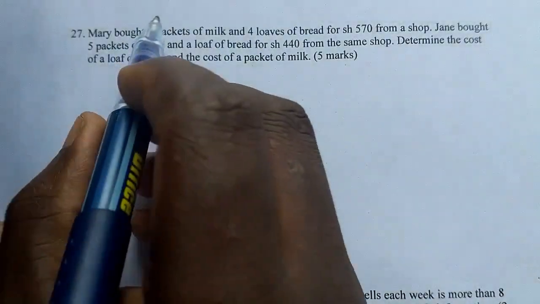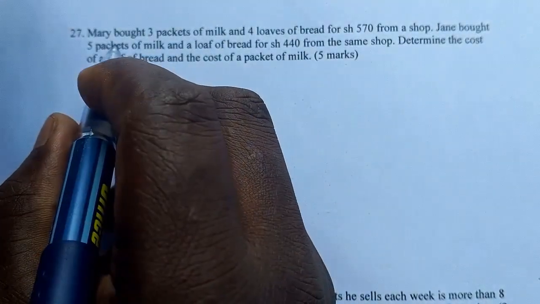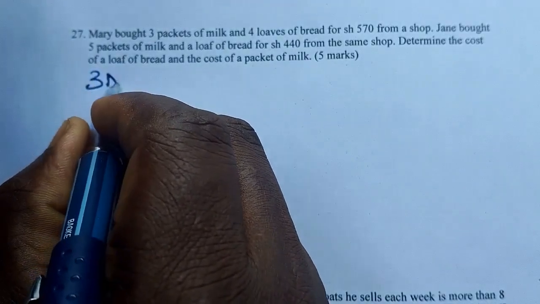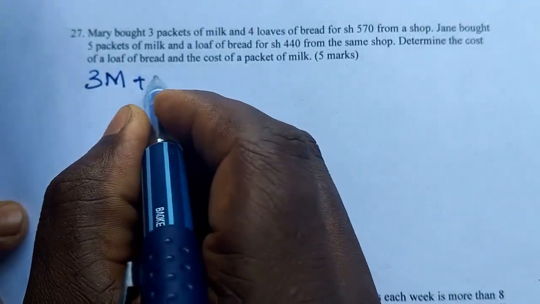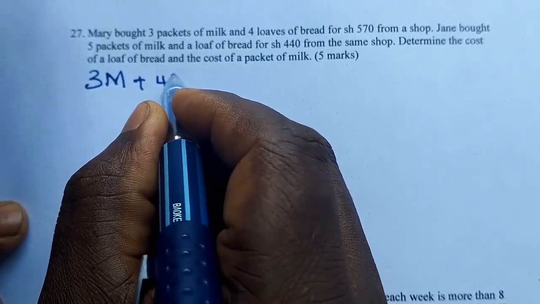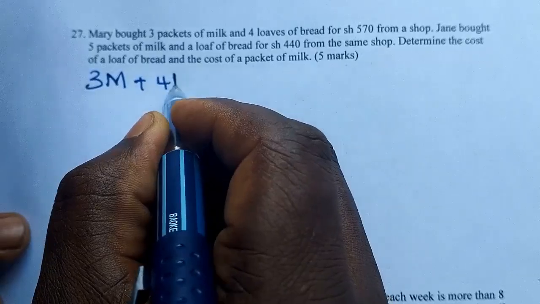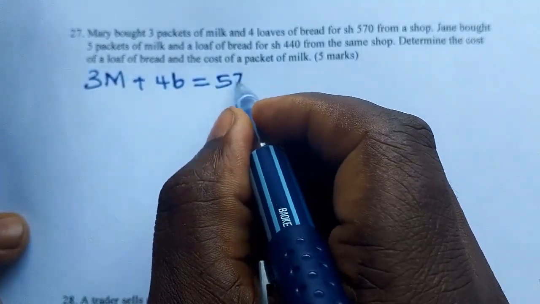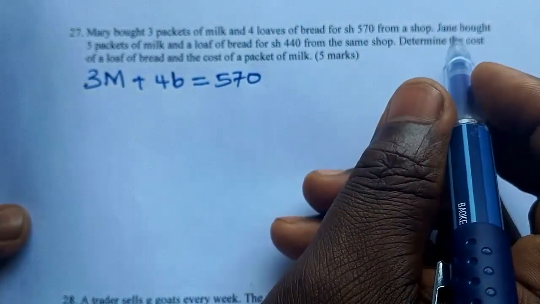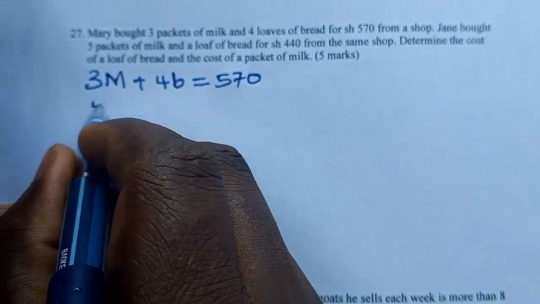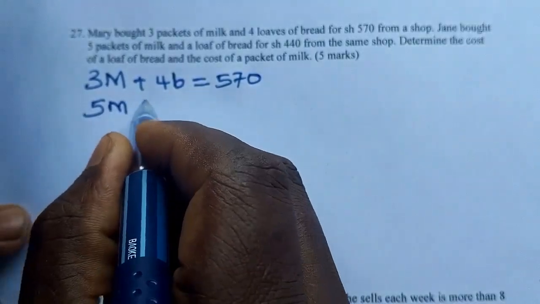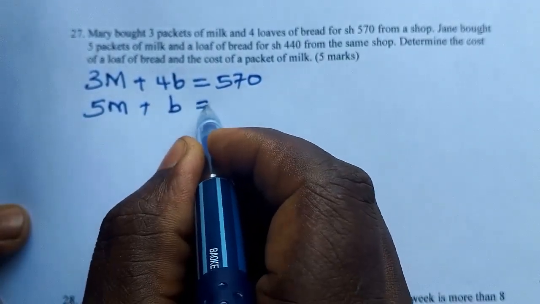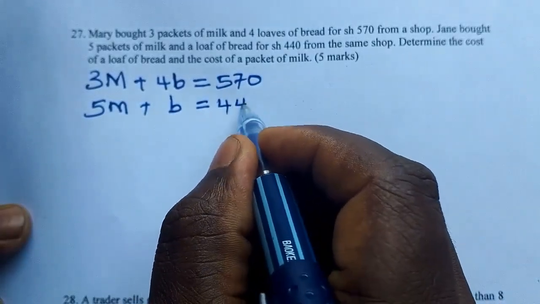So let's take M to represent milk. So Mary bought 3 packets of milk plus 4 loaves of bread. Let's use B for bread. And the total she paid is 570. So Jane bought 5 packets of milk, so 5M plus a loaf of bread, 1 loaf of bread, so B. And she paid 440.